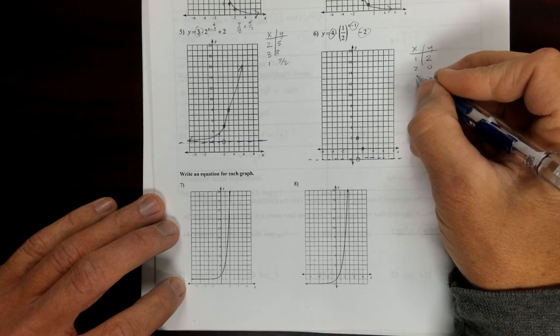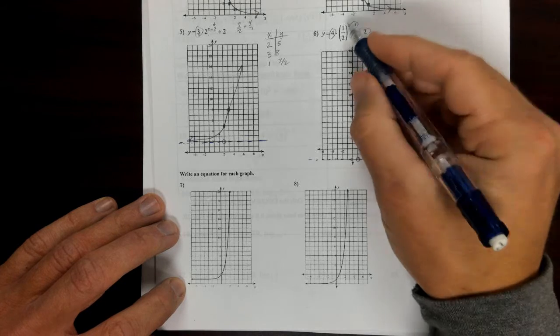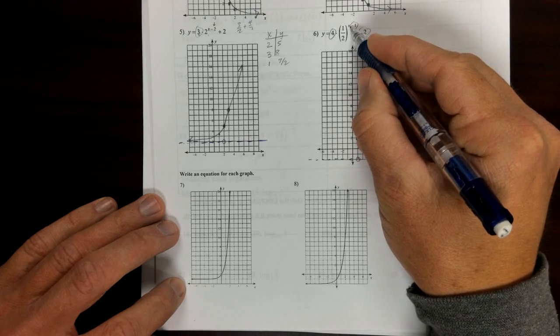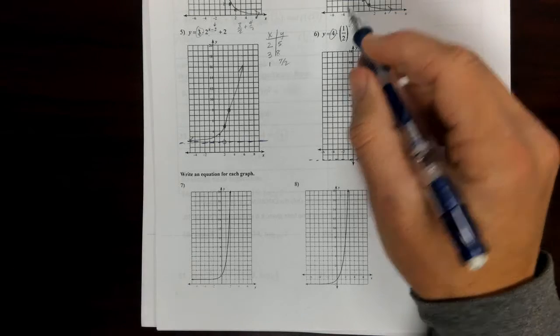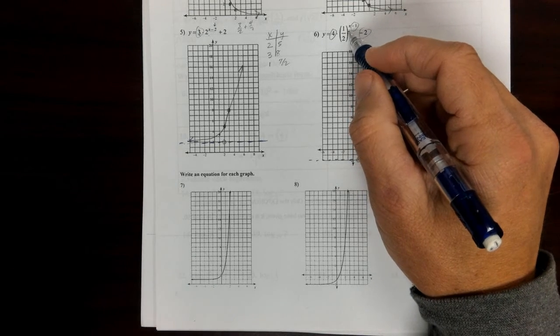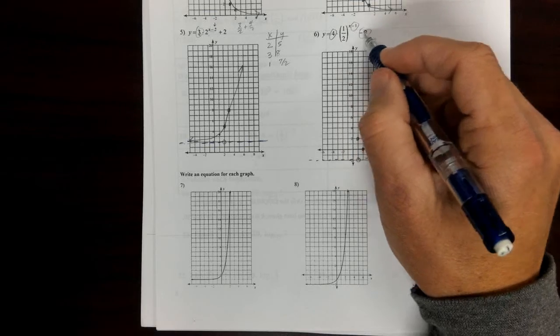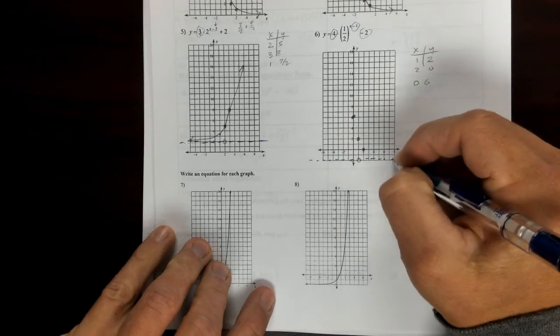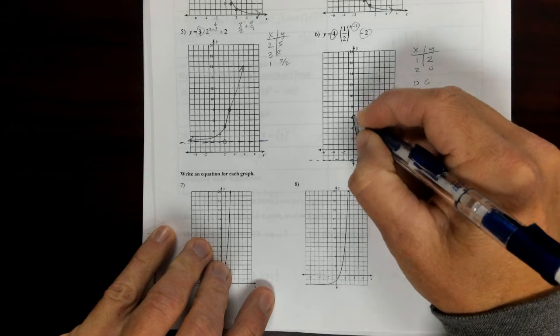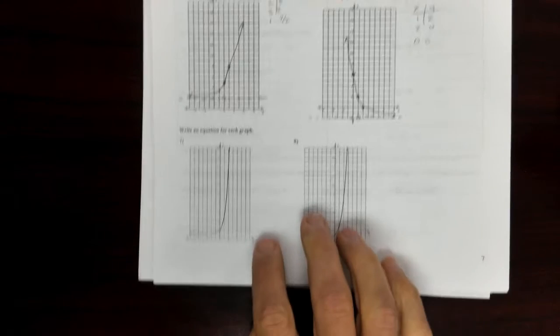Let's get another point. What if I plug in 0 here? If I plug in 0, I have negative 1 in the exponent. So 1/2 raised to the negative 1, I'm going to take the reciprocal of it, so flip it. So 4 times 2 is 8, 8 minus 2 is 6. So I have a y-intercept at 0, 6. So our decay function looks like that.